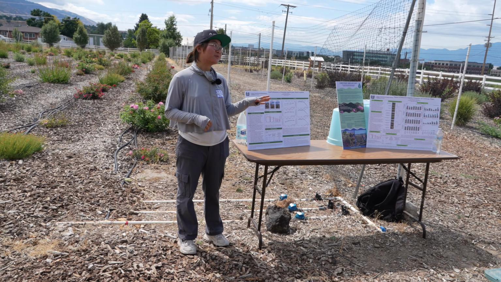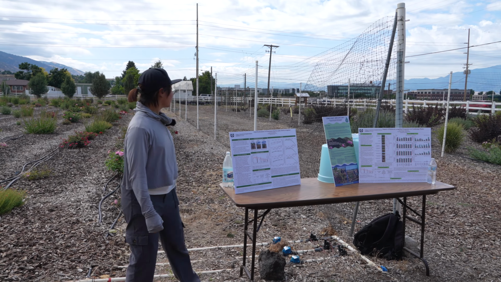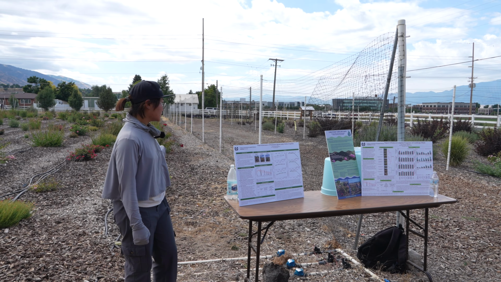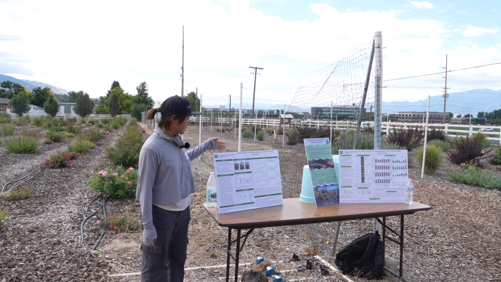I'm working with Dr. Yu Ping Sun in plant science at Utah State University. So that plot and also this plot is my project. In this plot, I'm more focused on the 3 penstemon species in the field, not all of it. That's why I just present 3 species here.